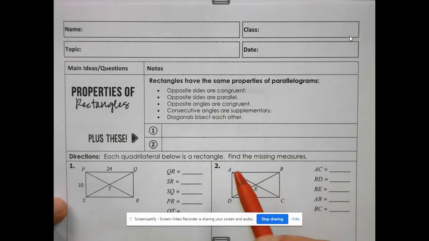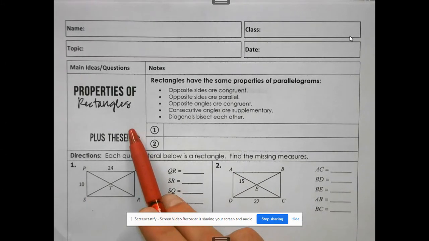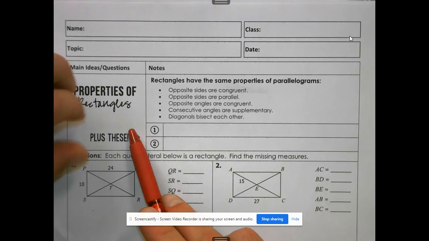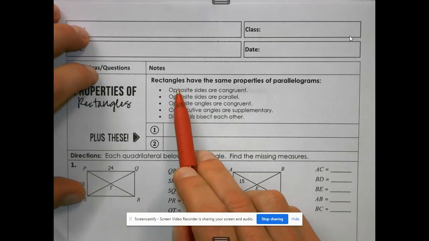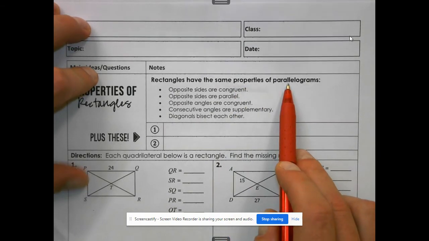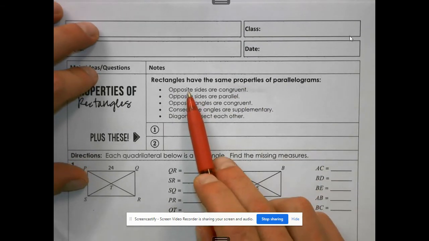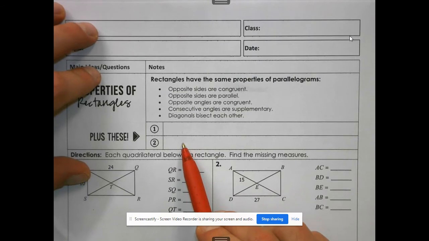All right, guys, this lesson is on rectangles. This is the next quadrilateral that we're going to dissect today. Two pages of notes, goes kind of quick. Here we go. Rectangles have the same properties of parallelograms, which we talked about last week. So let's review these quick bullets, and we'll add two more for rectangles.